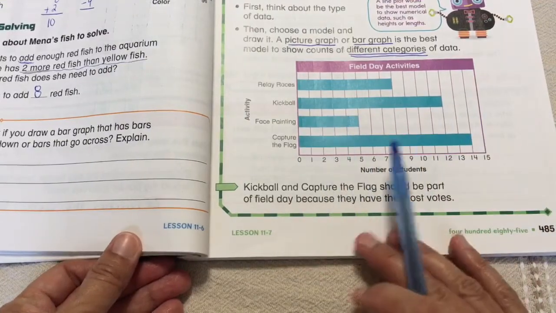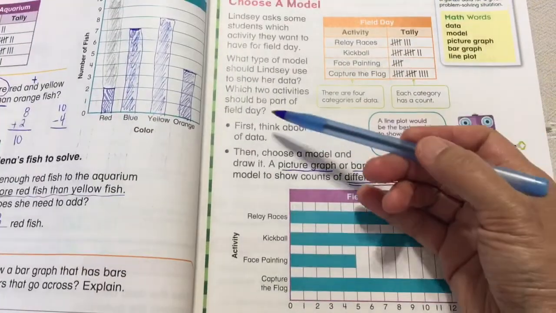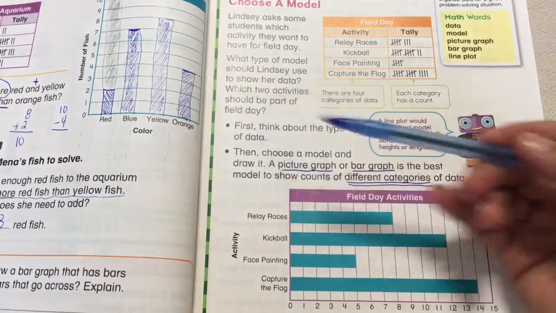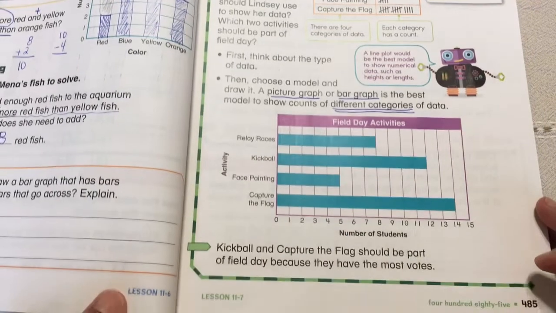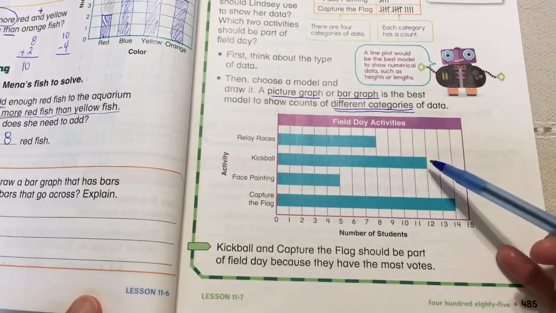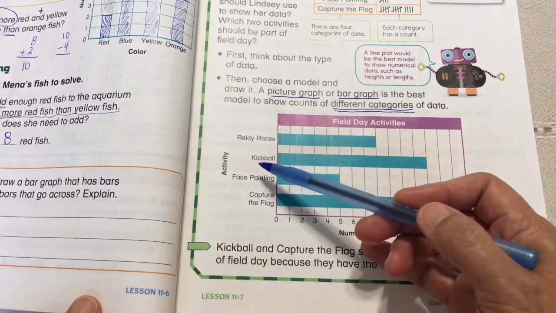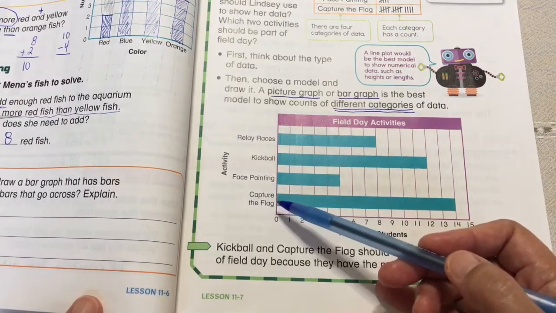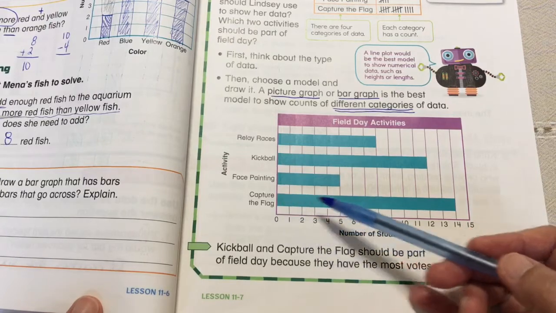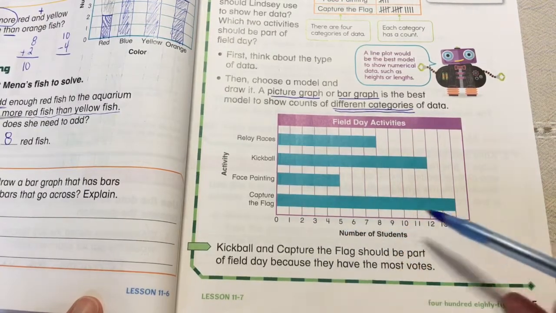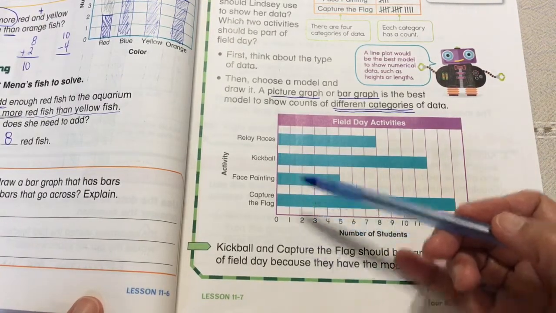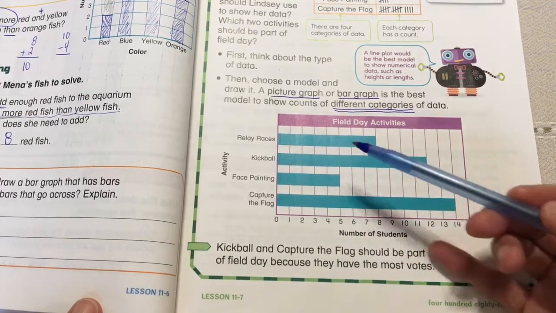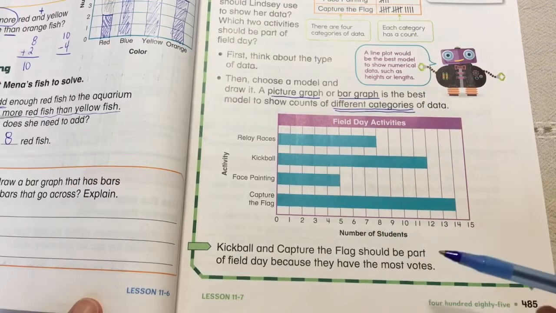Once we've made the bar graph, we are supposed to choose the 2 activities that should be part of field day. Which 2 activities got the most votes? So we can see here, the most votes were given to kickball and capture the flag. Okay, well, we know how to play capture the flag, don't we, class? That was a good time. And kickball, we were just getting started doing that. We also know how to do relay races, but that didn't score as high.